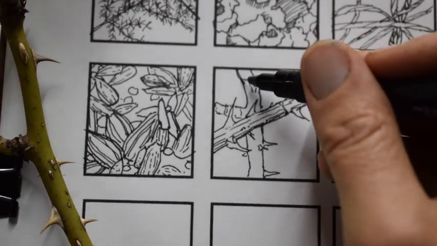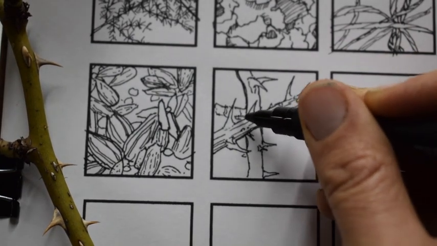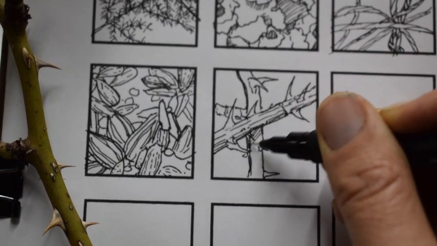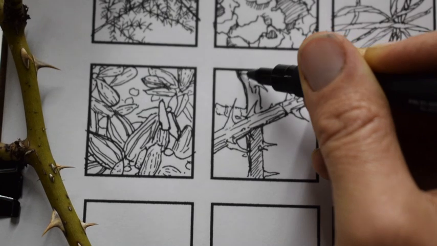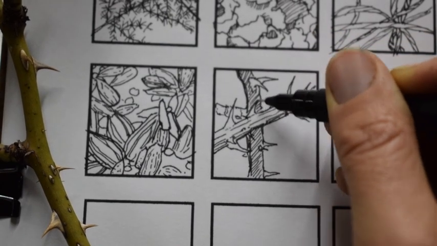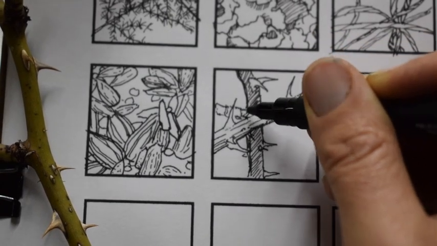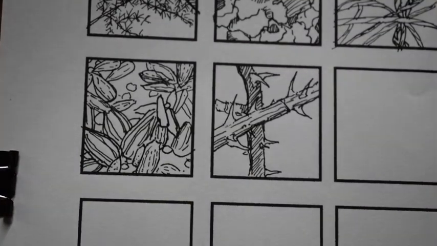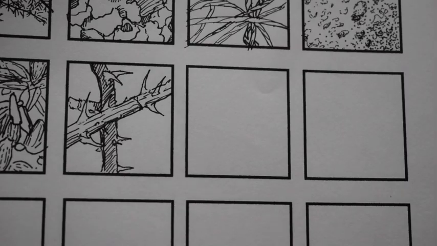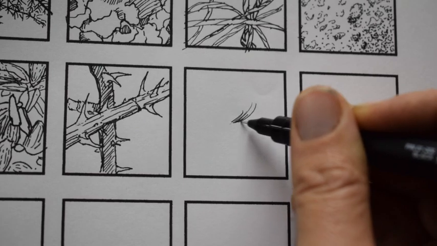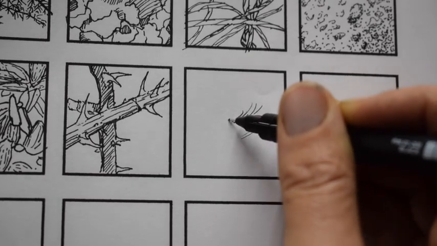On this one, because this stem is farther back, I'm going to go ahead and put a hatch or a cross hatch over the whole thing. That pushes it back, so that way the one that's in front gets to pop and arrange itself in the front of the frame. For this one, I'm going for the texture of fur or hair.